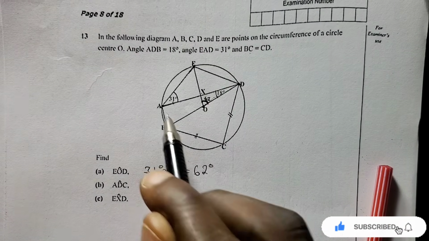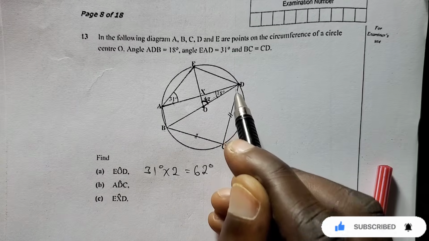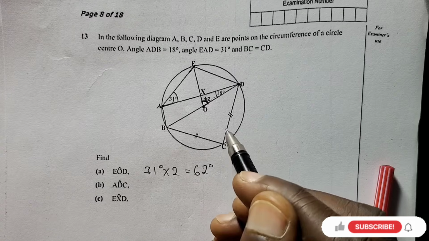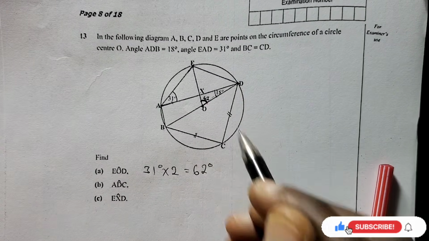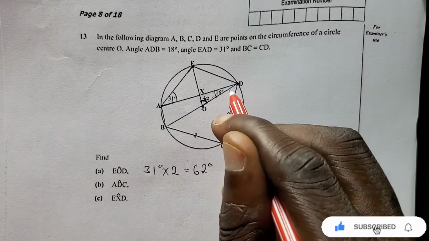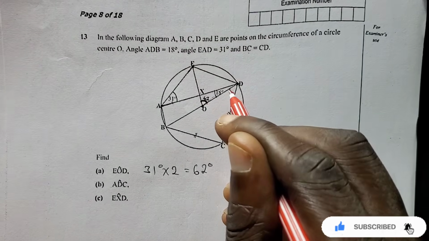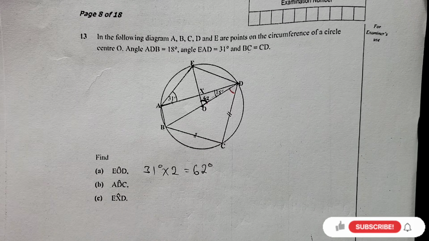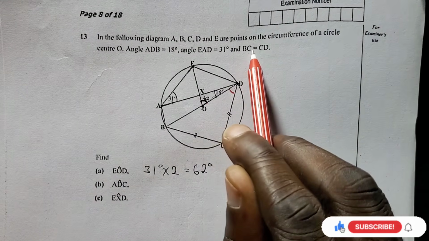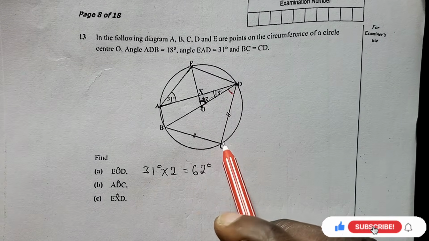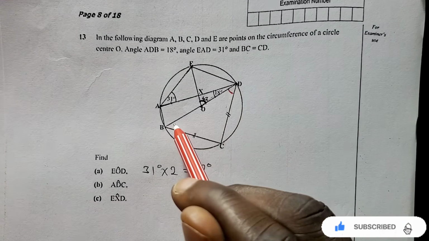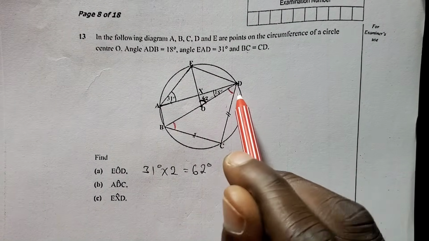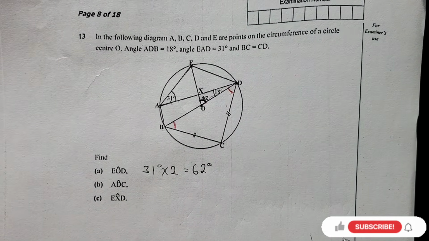Then the second question is to find ADC. To find ADC, we need to know the value of this angle, because this angle plus 18 is supposed to give us ADC. Remember we are told that BC is equal to CD, so these angles are the same, because this is an isosceles triangle.